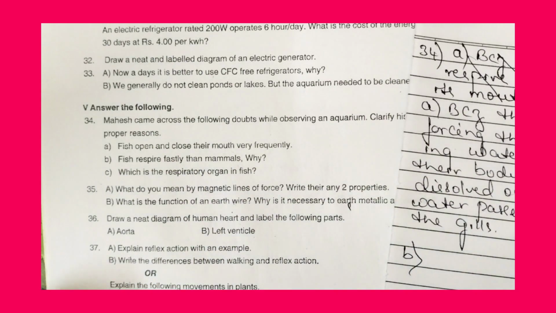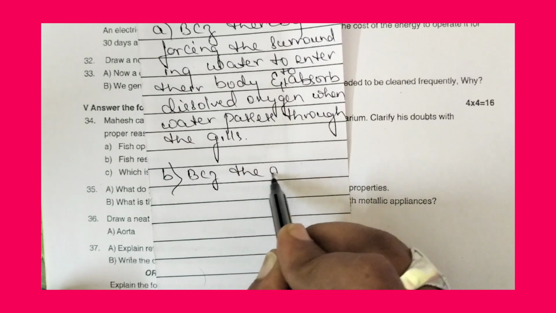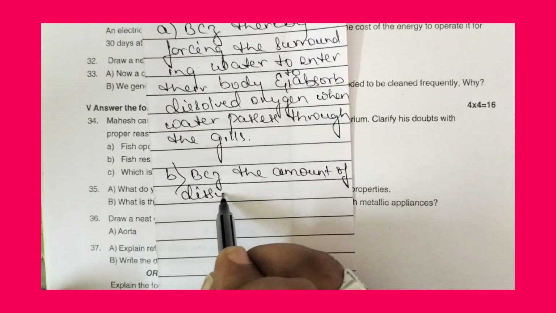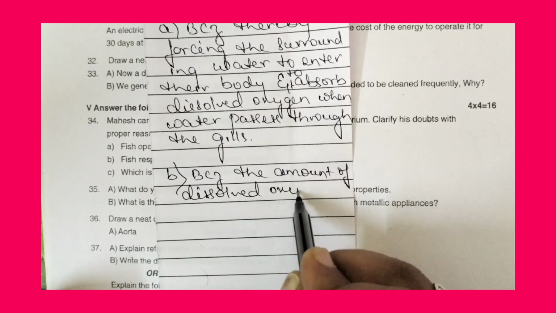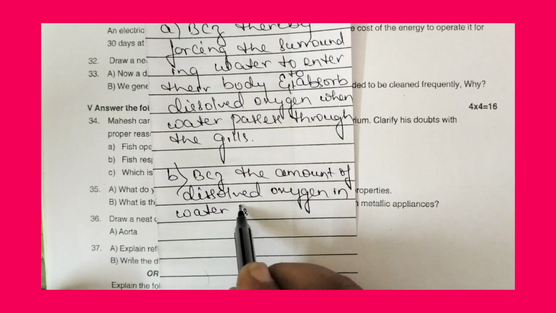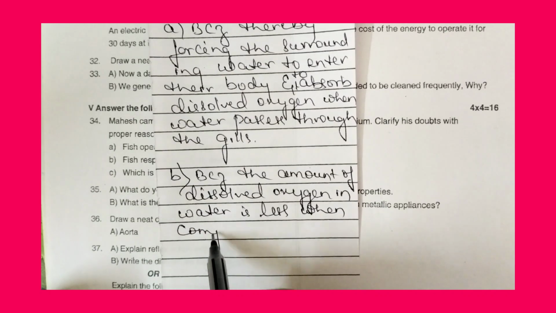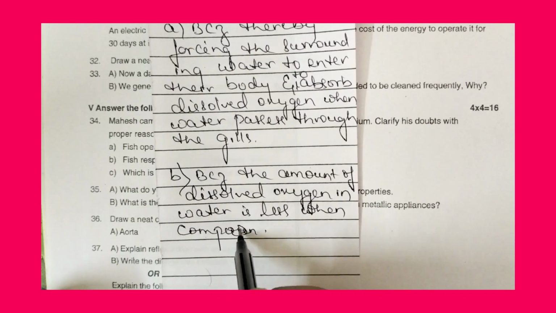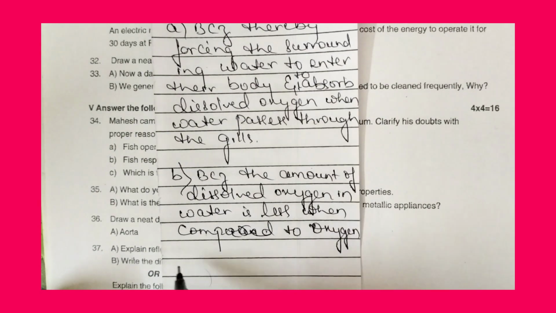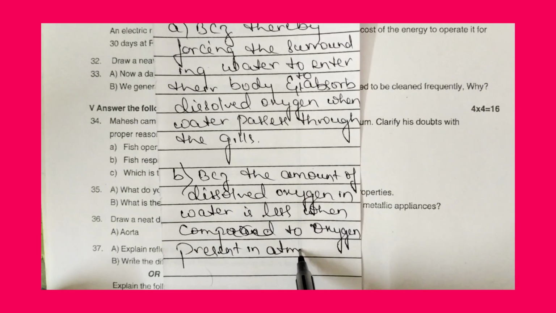Fish respire faster than mammals. Why? Because the amount of dissolved oxygen in water is less when compared to oxygen present in the atmosphere.